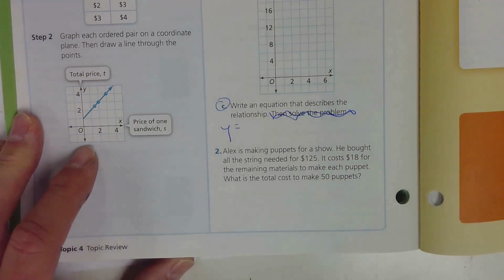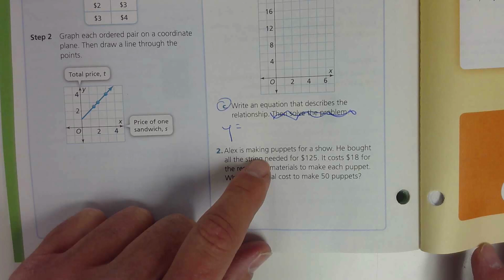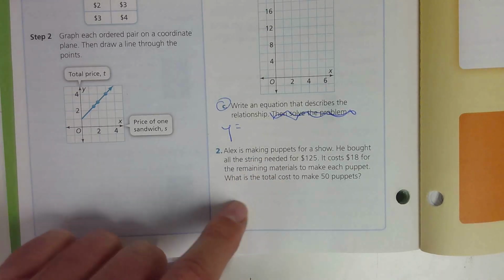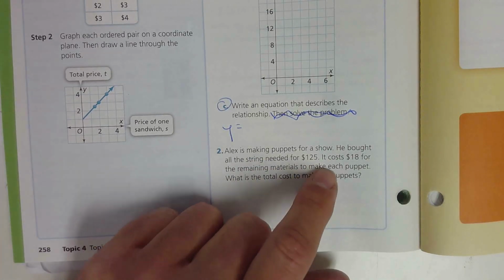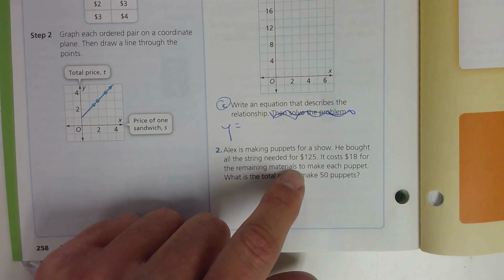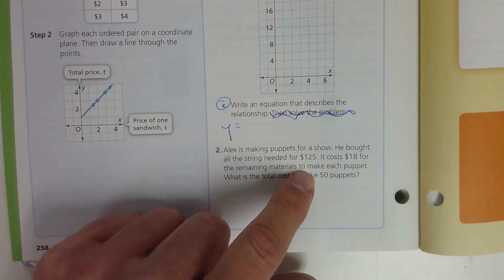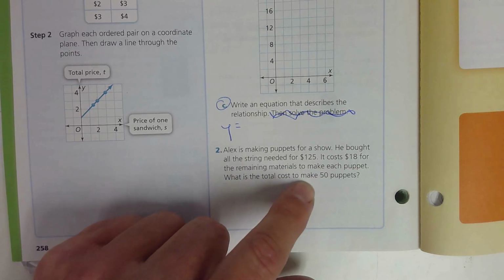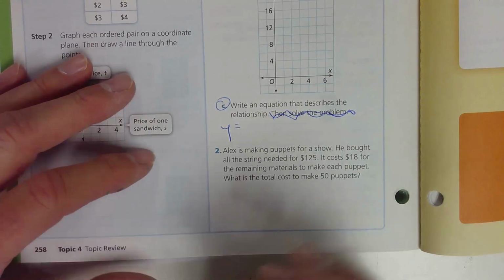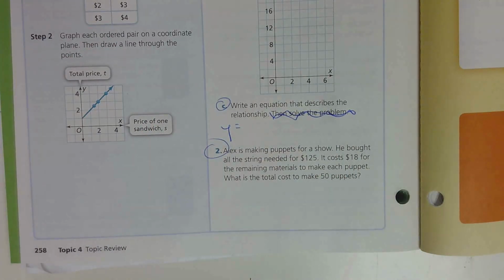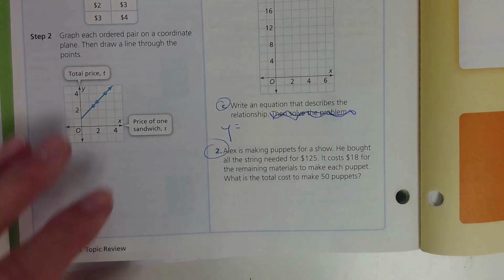And then number 2 here, it says Alex is making puppets for a show. He bought all the string needed for $125. It costs $18 for the remaining materials to make each puppet. What is the total cost to make 50 puppets? So I'd like you to figure that one out. So that's it, and then we are done.